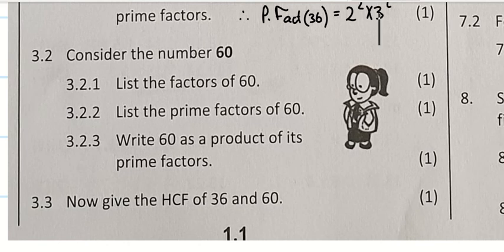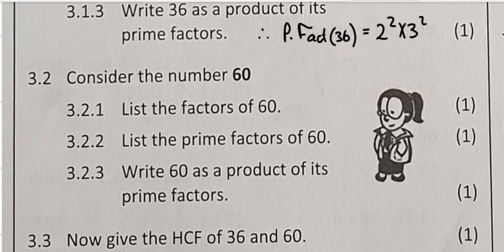Grade 9, we are continuing and we are looking at question number 3.2, where it said consider the number 60, and we are going to answer the following questions. We are going to make use of the 9A learners and we are going to start alphabetically by Nima. Nima is going to be providing the first answer for us. So list the factors of 60, alright?